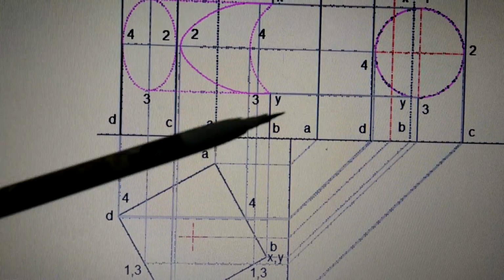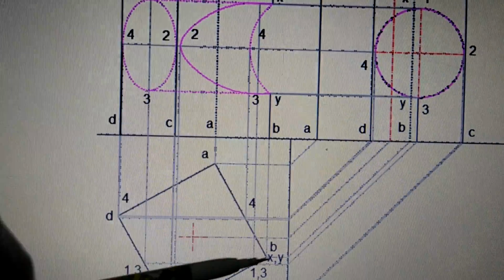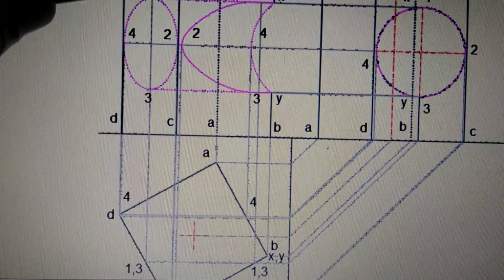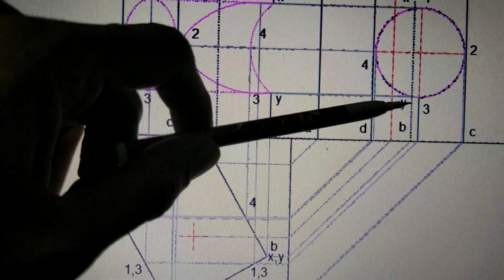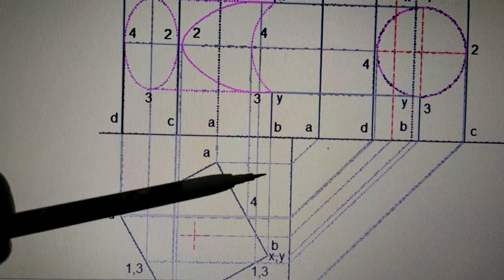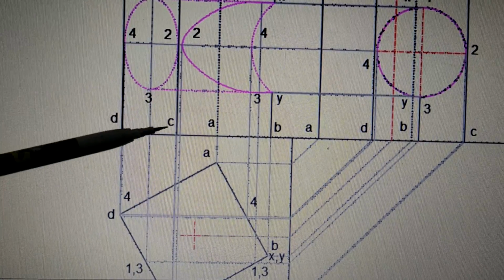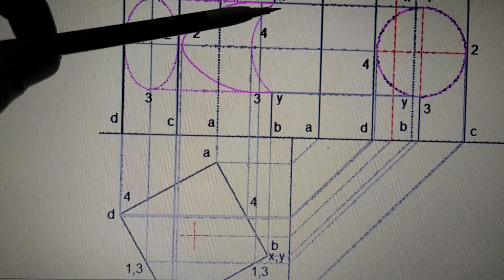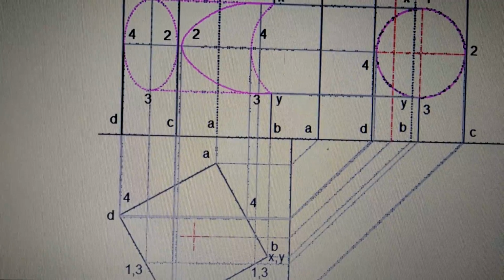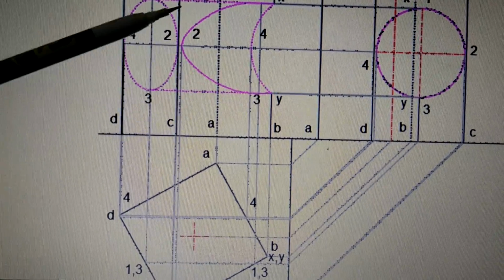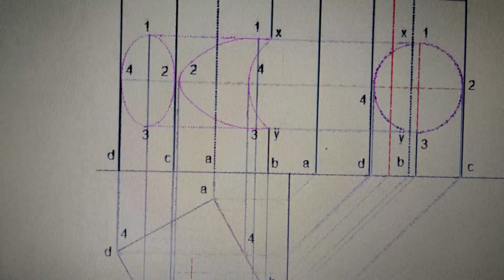Now let's go for X and Y. Now X is on the edge at B. So this is the edge at B. On this edge at B you will project point X and point Y. Now this is not intersecting anywhere else. So here there is no intersection. So these are points X and Y. So now we have got all the points that are required.